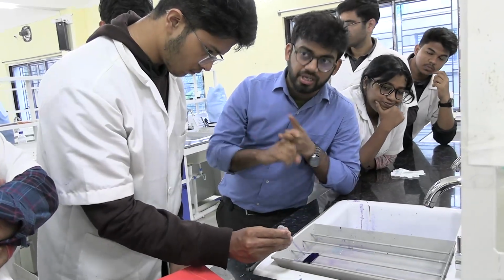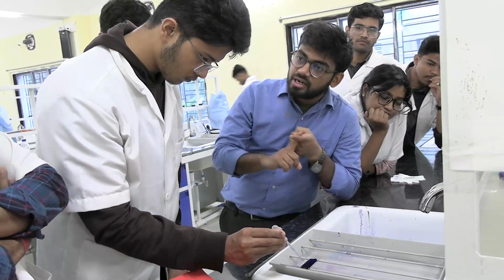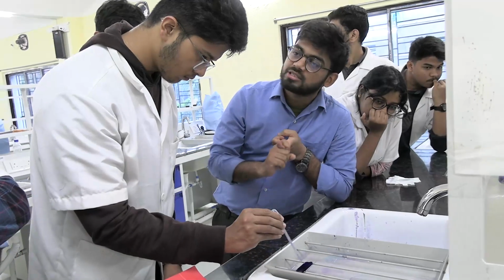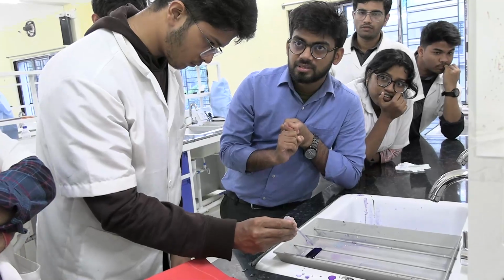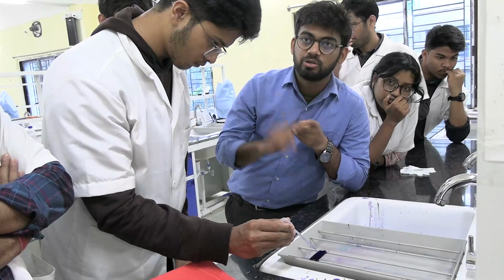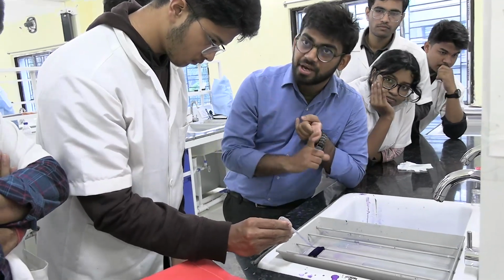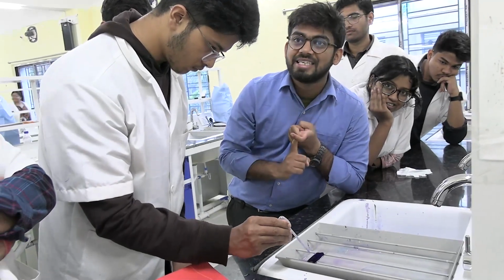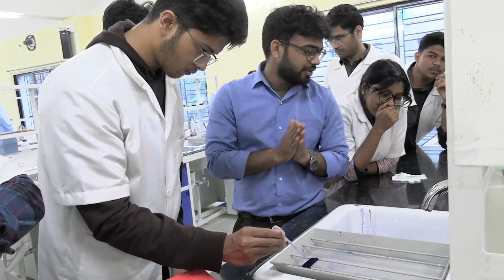Eosin. Eosin stains the basic granules, and methylene blue stains the acidic granules. So who is going to stain the nucleus, methylene blue or eosin? Methylene blue, because it is basic. It stains the acidic part, and the nucleus is acidic because of the presence of nucleic acid, deoxyribonucleic acid, DNA. Do you understand the basics?